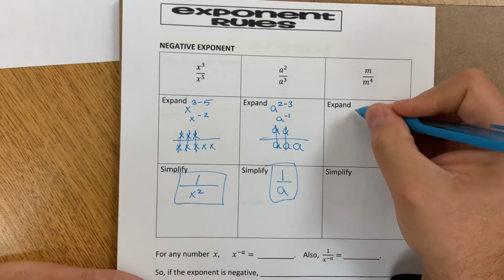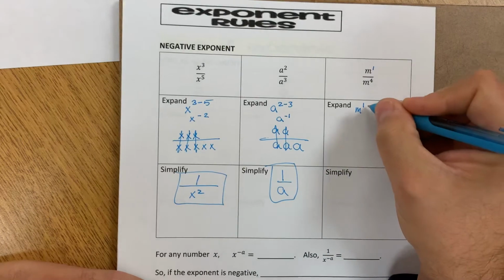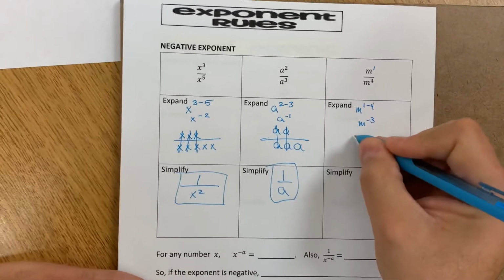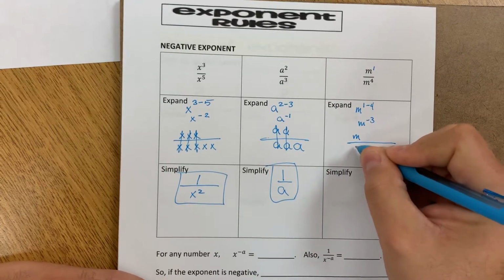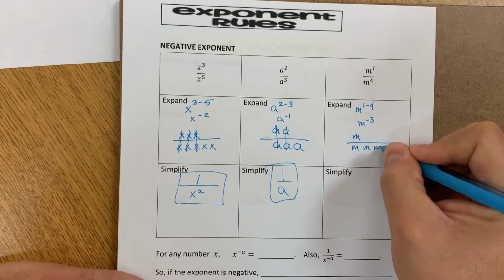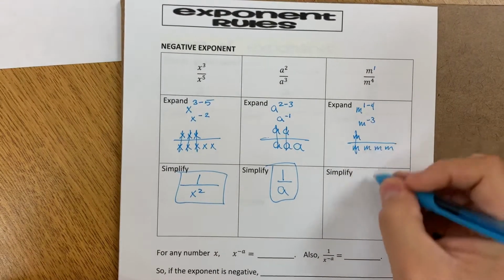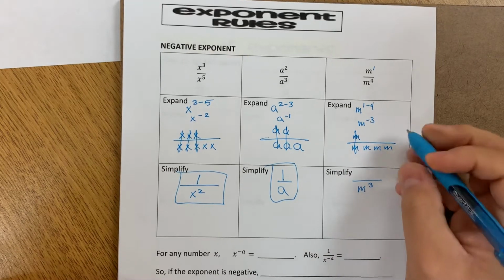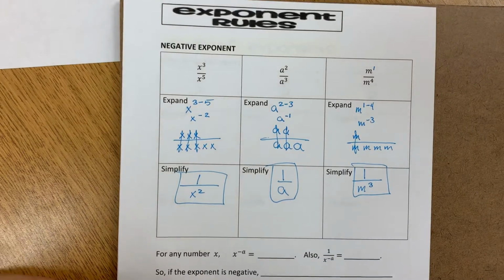Next one, we got m to the 1, because there's a 1 exponent right there, minus 4. So m to the negative third. I don't like negative exponents. There should be one m at the top, 1, 2, 3, 4 at the bottom. Cancel that out, or 1 it out. We are left with m to the third at the bottom, because there's 1, 2, 3, and there's a 1 at the top. We've got to put something there.